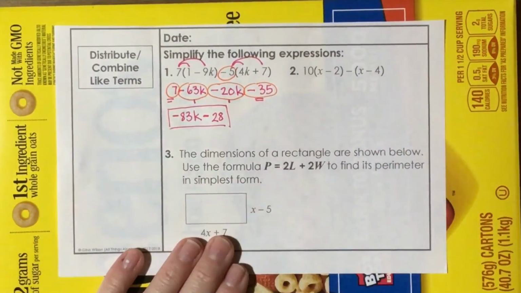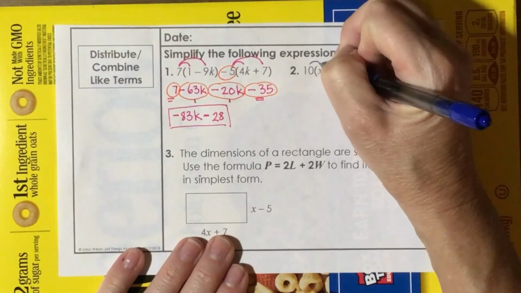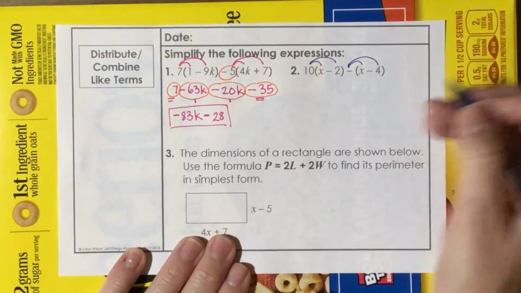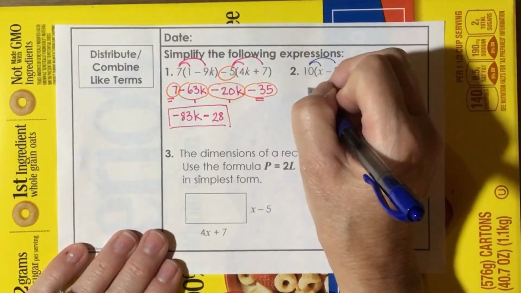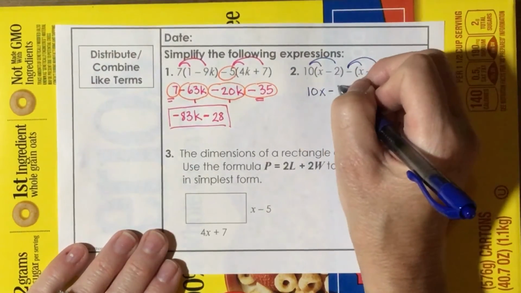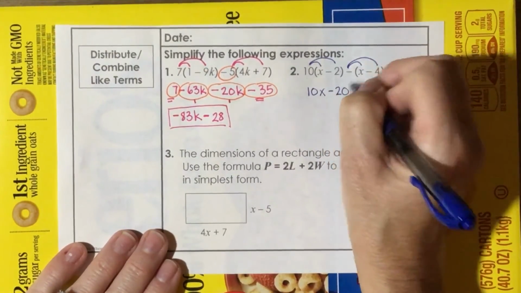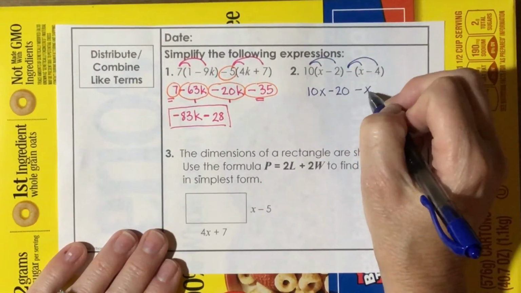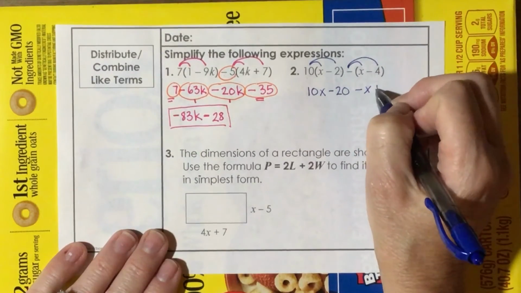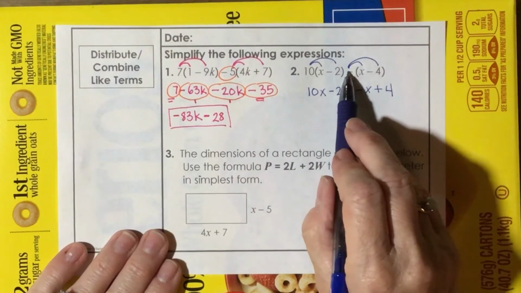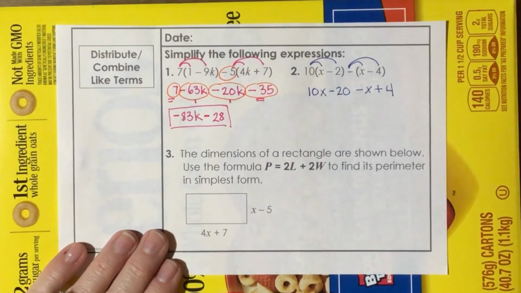All right, looking over at the next one. We're going to go ahead and distribute the 10 out, and we're going to distribute the negative, which is really a -1. So 10 times x will give us 10x, and then we have a -1 times 2 is -2, times 10 is 20. And the negative will change the sign from a positive to a negative, and from a negative to a positive, because a positive times a negative is a negative, and a negative times a negative will be a positive.